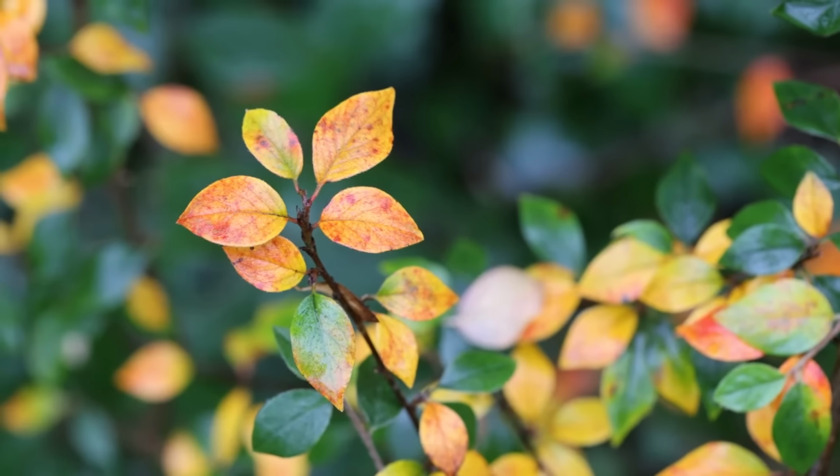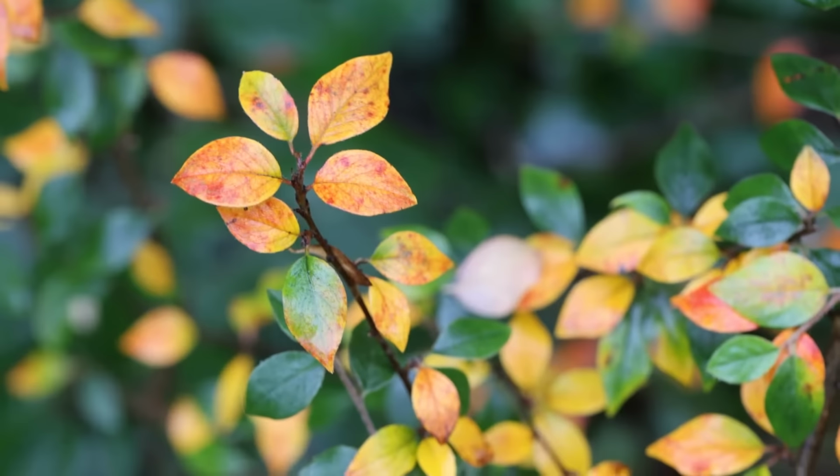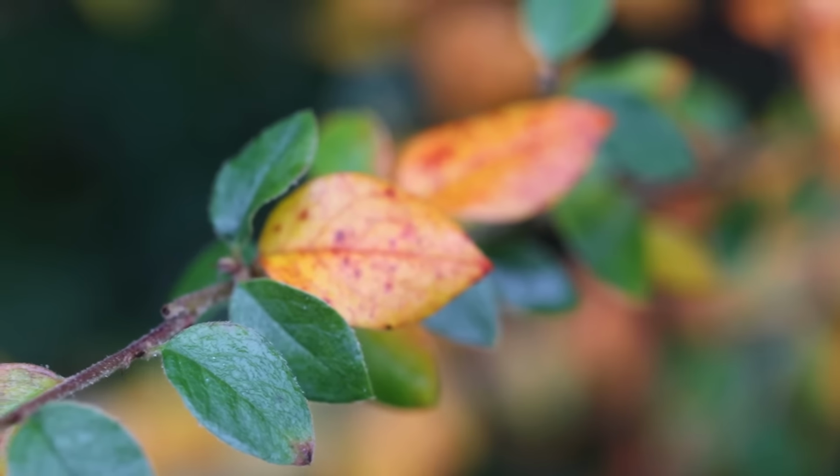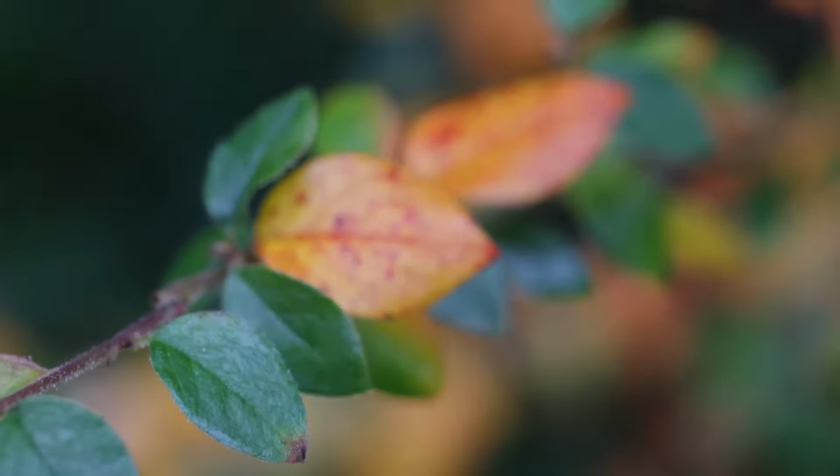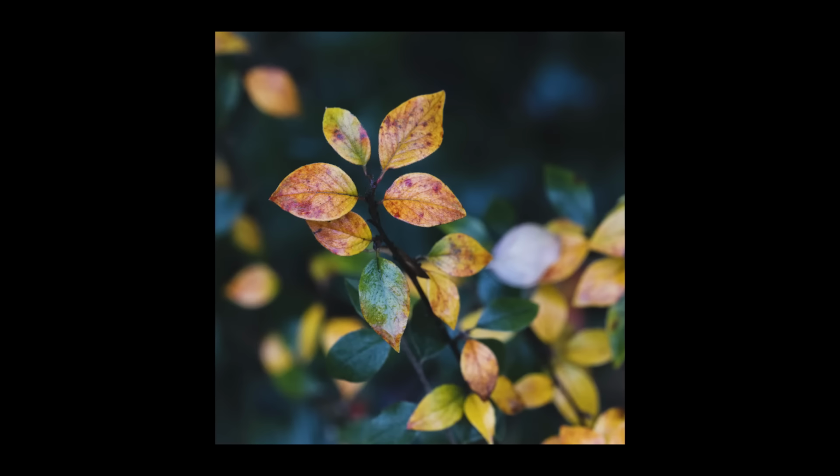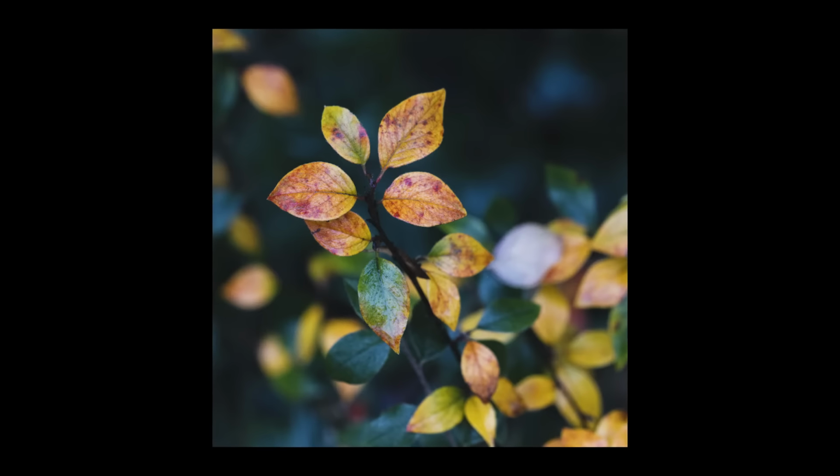The blend of colours really caught my eye, with the different yellows, oranges and reds really standing out against the greens and the darker background. I took my shot at f5.6, ISO 500 with a 100th of a second shutter speed, and then did some basic colour adjustments in Lightroom.